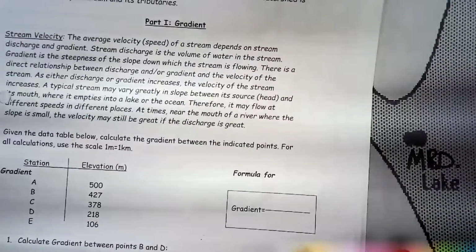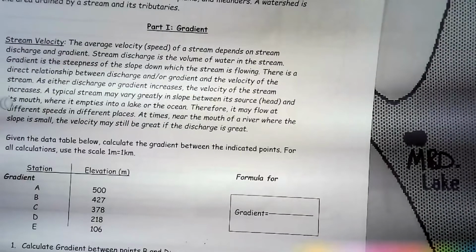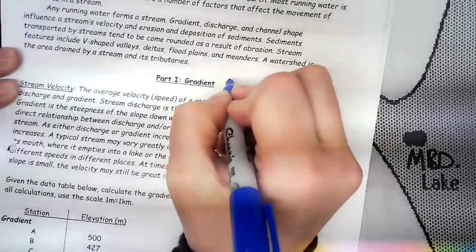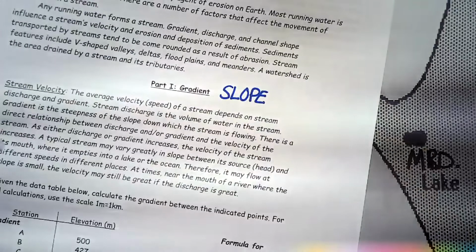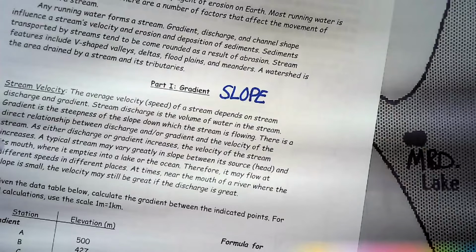What we have to do is calculate gradient. Guys, what's another word for gradient? Slope. If you don't remember that, you might want to put it up here. What did we talk about with slope? The steeper the slope, what do we know about the river? The steeper the slope, the faster the river, and when we have more speed, what do we know about erosion? More erosion. The steeper the stream, the faster the stream, the more erosion we'll have.